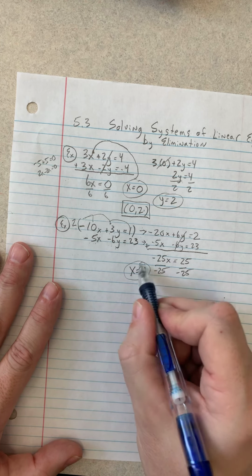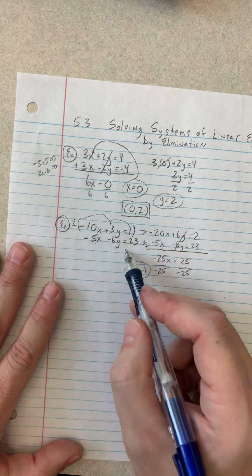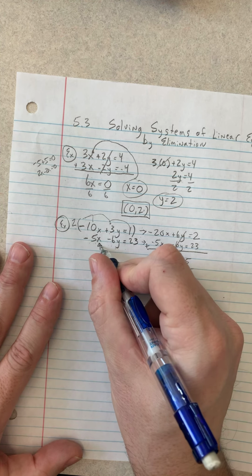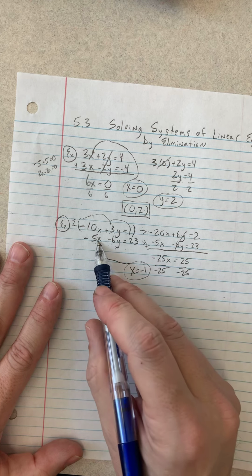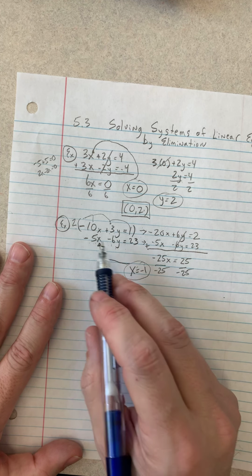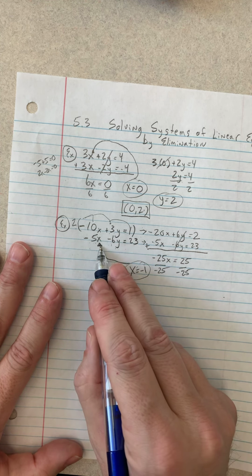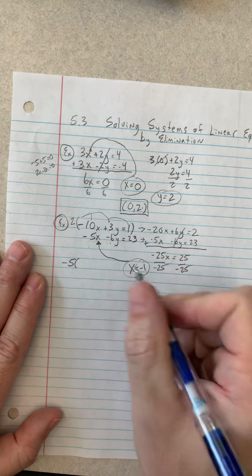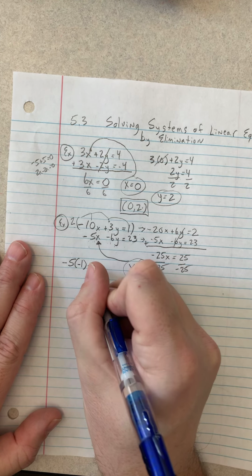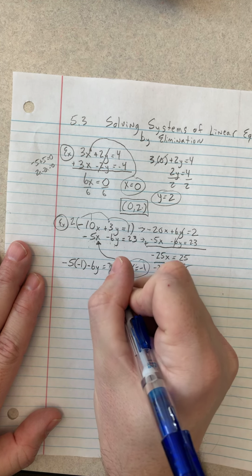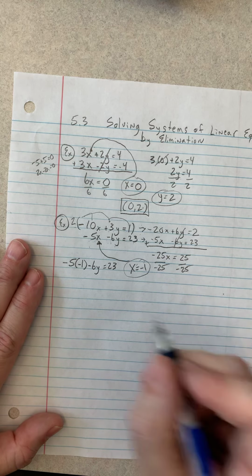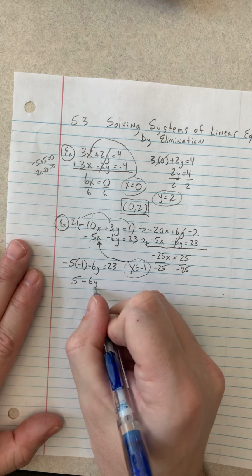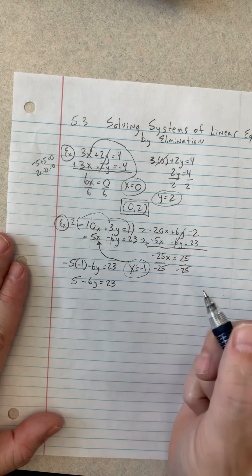I take that x and plug it into either one of these equations. Doesn't matter which one, I'm going to go right here because it's closest. You could certainly choose this one. I just want to say I'm going to do this one because it's closer. Negative 5x, x is now negative 1, minus 6y is equal to 23. Negative times a negative, positive. 5 minus 6y is equal to 23.